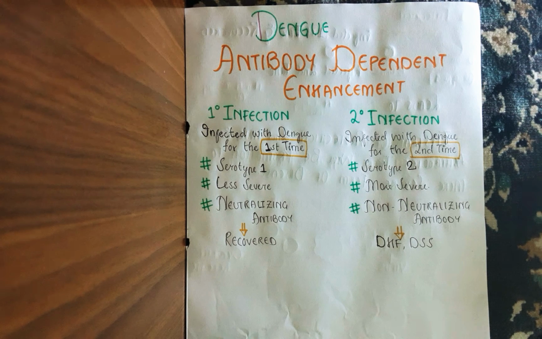Dengue is very common in India, and it is encountered along with chikungunya very commonly in India. Dengue is transmitted by the vector Aedes aegypti, and the dengue virus has five serotypes, serotype 1 to serotype 5. Now come to the pathogenesis.